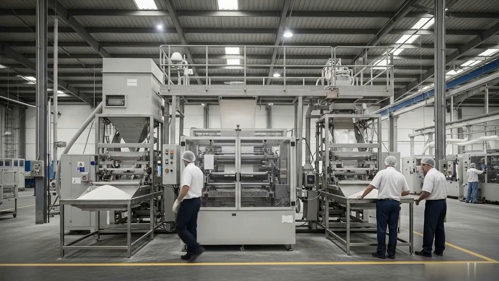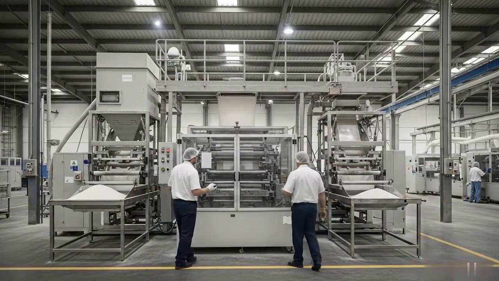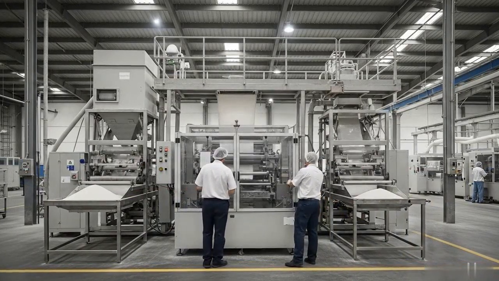The feed rate is fluctuating slightly on this line. Right. I noticed that the quality is holding, but let's stabilize it.